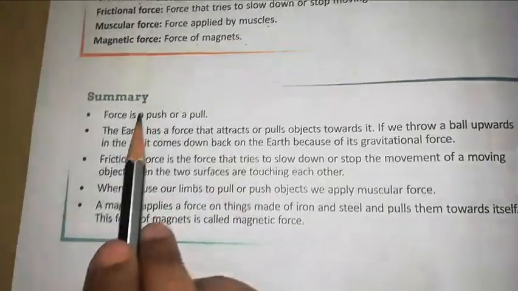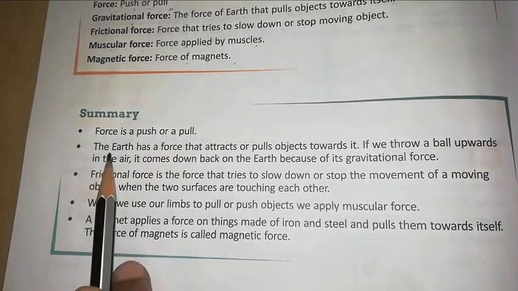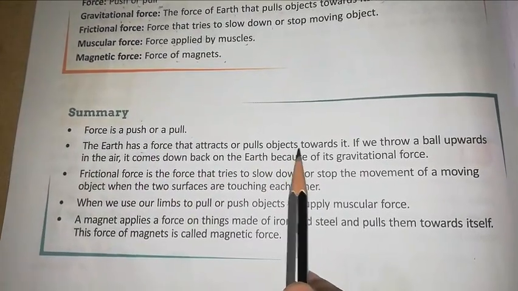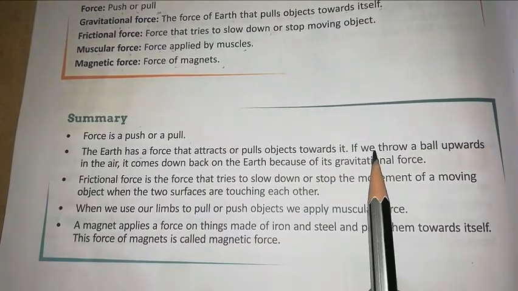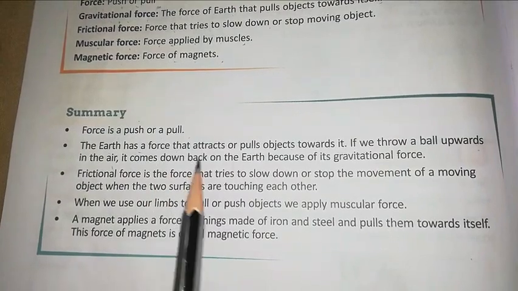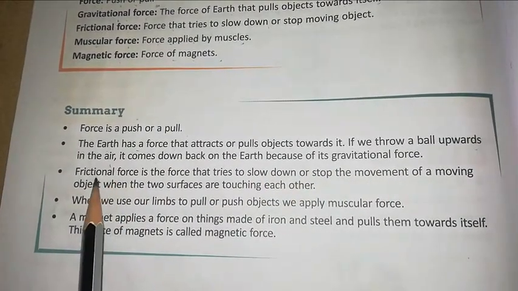Next, summary. Force is a push or a pull. The earth has a force that attracts or pulls object towards it. If we throw a ball upwards in the air, it comes down back on the earth because of its gravitational force.